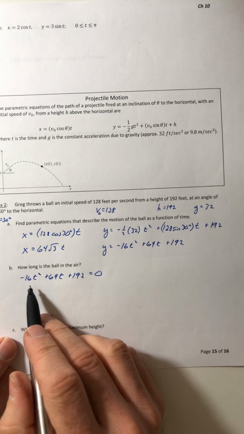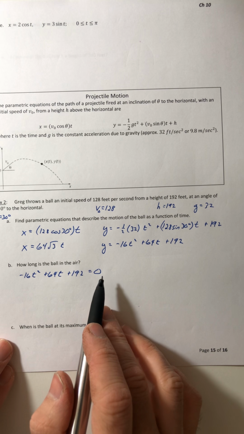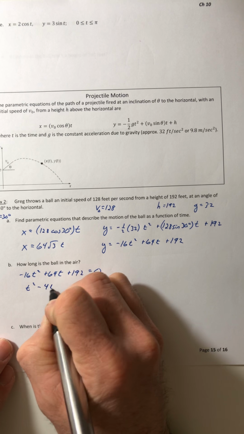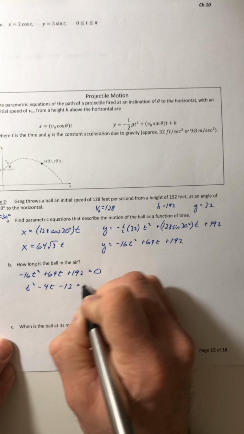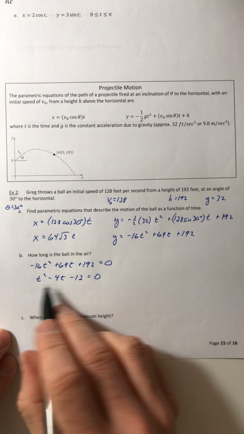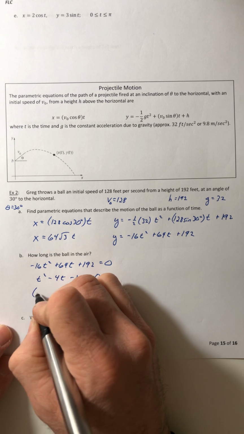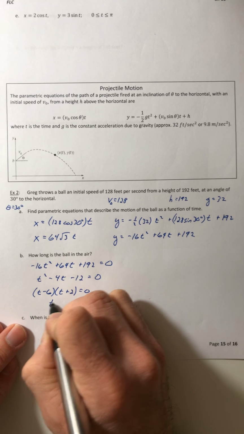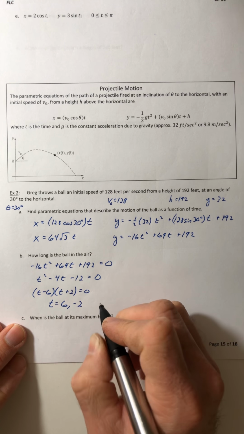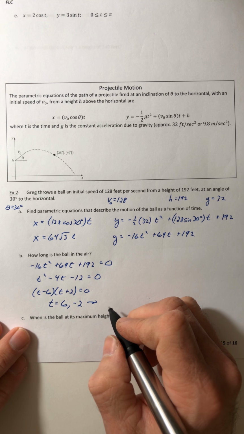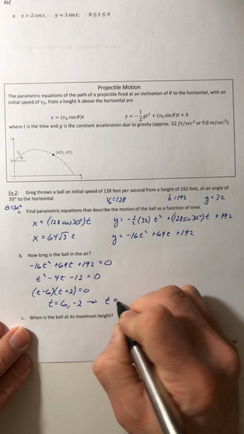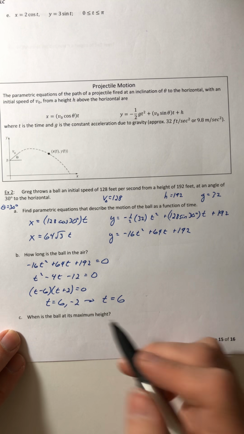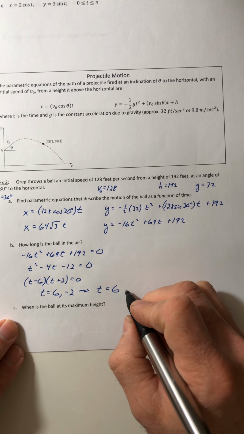So it's a quadratic equation. So let's go ahead and divide everything by negative 16. You don't have to do that, but if you can make your numbers smaller, that'll make it easier to solve. So I can factor that. So t is equal to 6 and also negative 2, but we don't deal with negative time. We're not time traveling back into the past. So just any negative t value, just toss out. So t is going to equal 6 seconds.